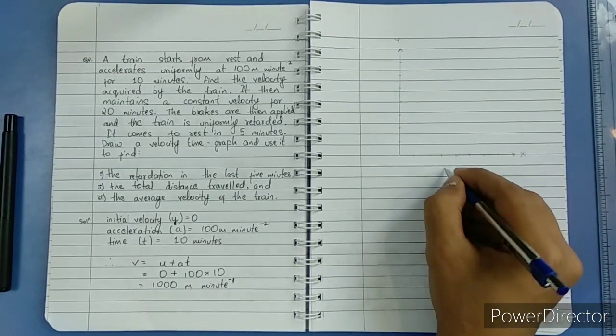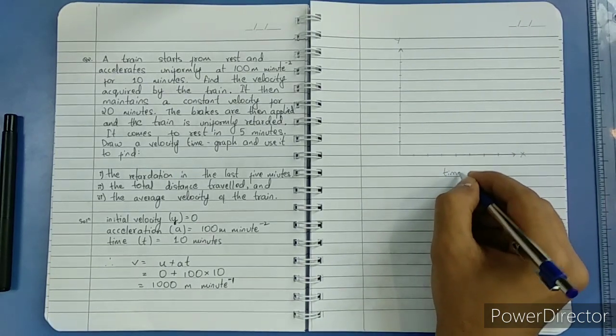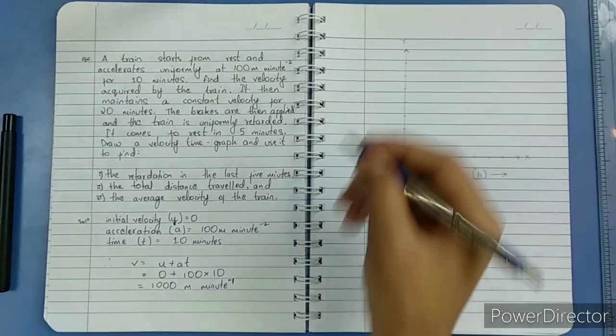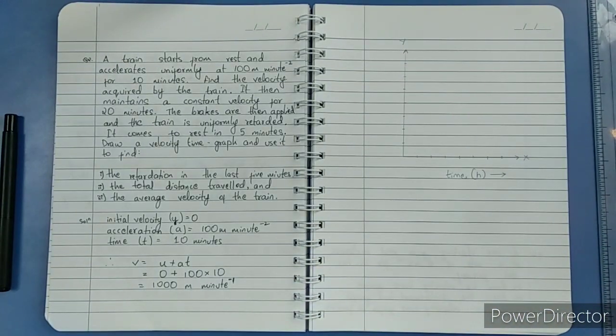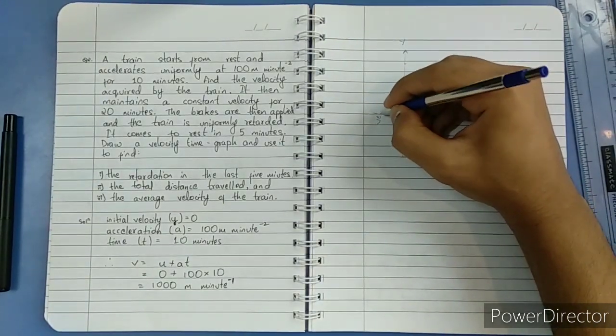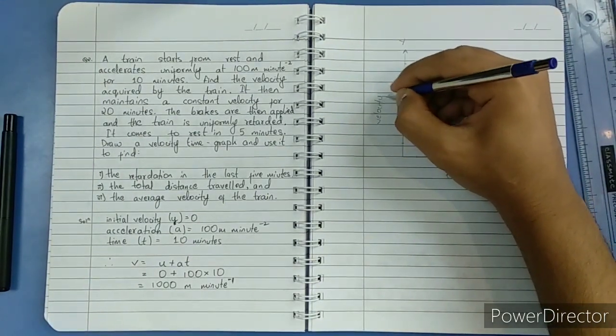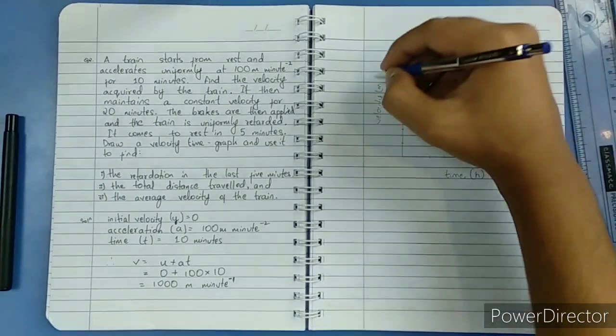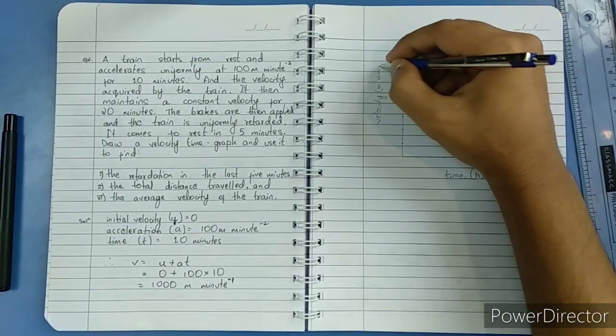In the x-axis, we are taking time in minutes. In the y-axis, we'll take velocity. Since we need to make a velocity time graph, we are taking velocity in meters per minute.